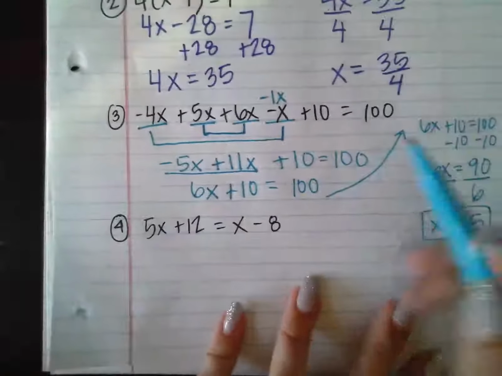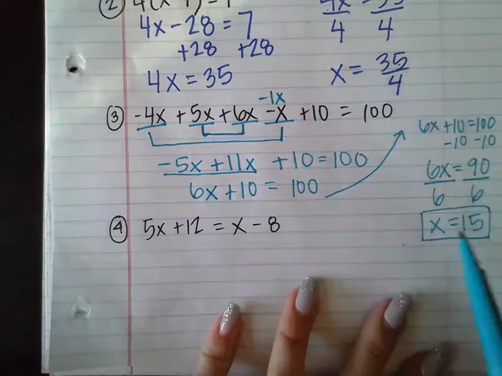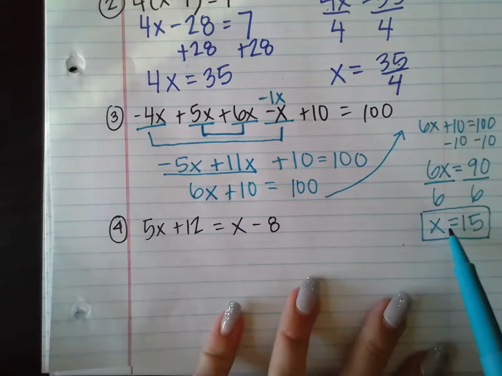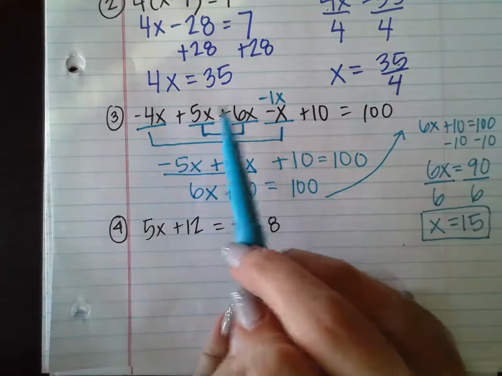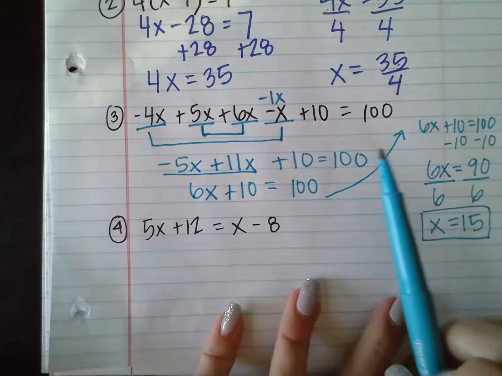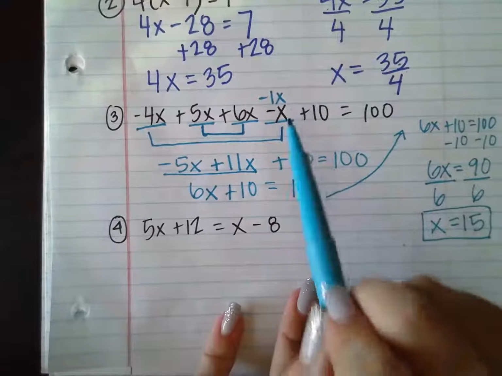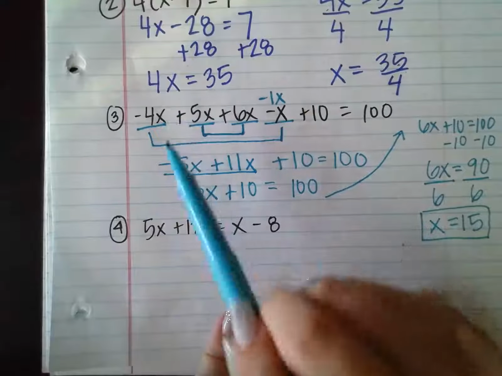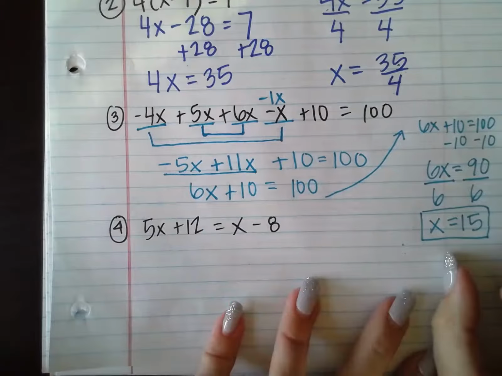So this giant equation, we were able to figure out x is equal to 15. And if I went back and plugged in 15 for every x in the equation, and solved it like a PEMDAS problem, I should get 100 if I solve what's going on this side of the equation when I plug in 15.